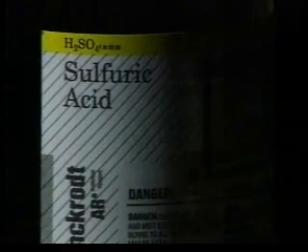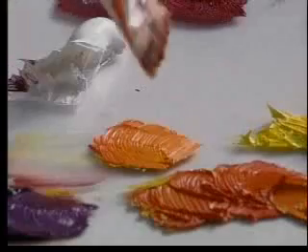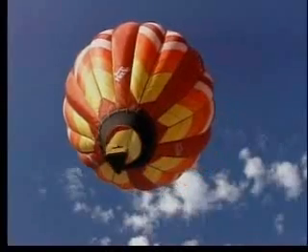However, the principal use of sulfur is in the production of sulfuric acid. Sulfuric acid is used in almost every industry, in the production of products like fertilizers, steel, gasoline, paints, dyes, plastics, textiles, explosives, and batteries.